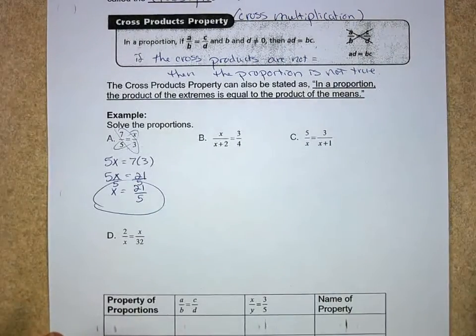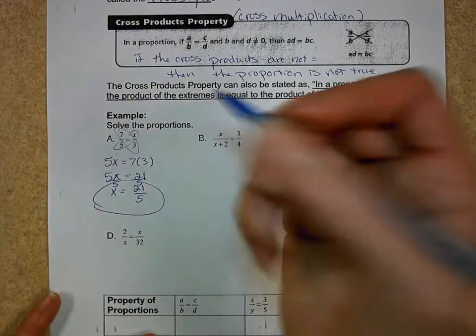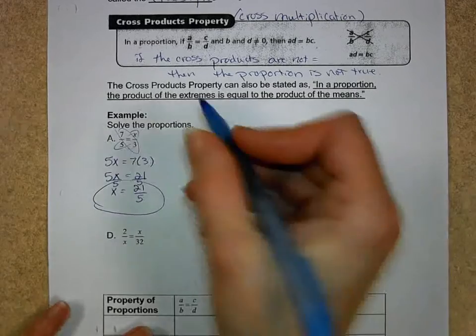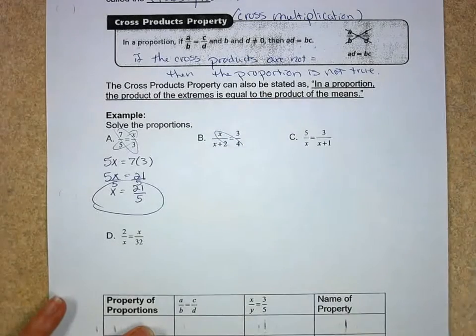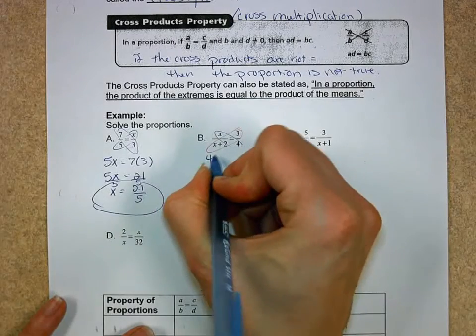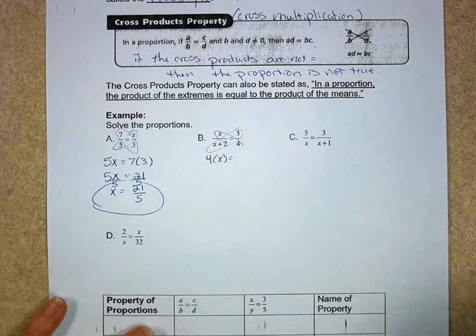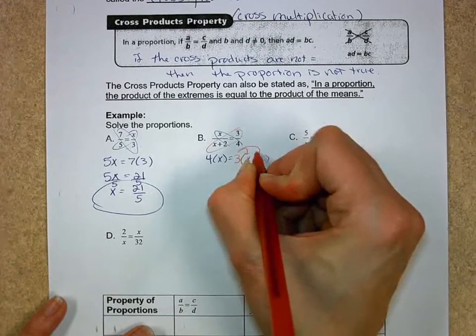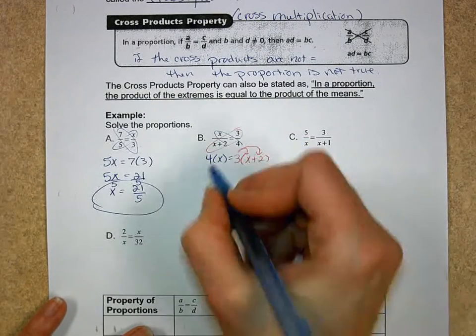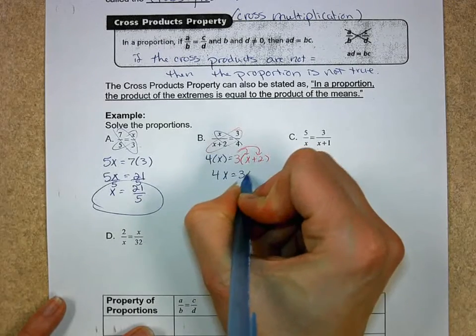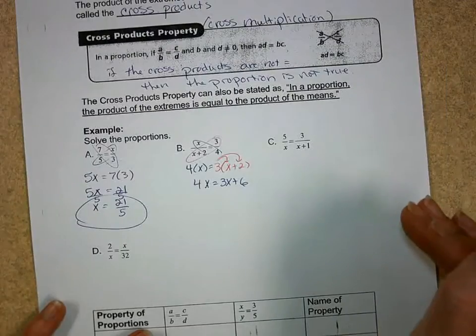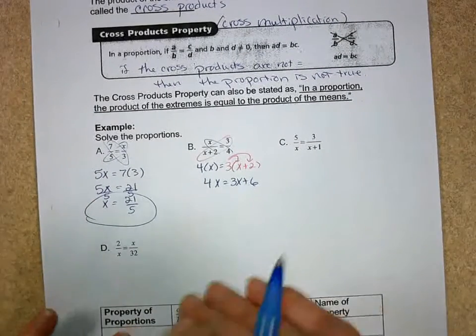What if we have variables in both? That's okay. I'm going to do product of the means equals my product of the extremes, or product of the extremes equals the product of the means. It doesn't matter. So I make sure that I cross multiply carefully. Don't forget to distribute. So I get 4 times x is equal to 3 times the quantity x plus 2. And I do the arrows to make sure I don't forget. So I get 4x is equal to 3x plus 6. Honors or regulars, I don't care what type of mathematician you are, it's easy to forget to distribute those.